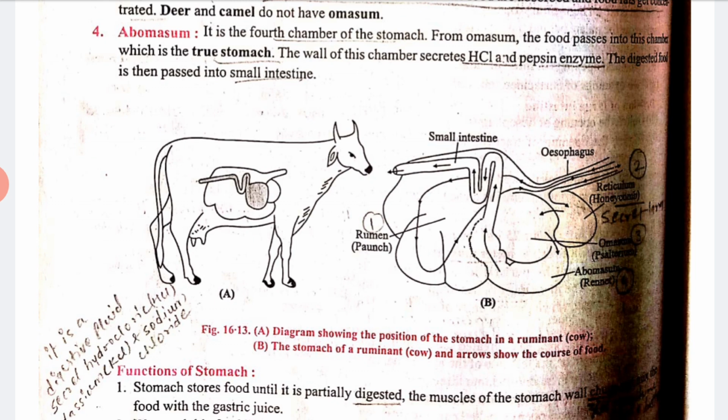So the abomasum is the fourth chamber of the stomach. From the omasum the food passes into this chamber, which is called the true stomach. The wall of the chamber secretes HCl and pepsin enzyme, and the digested food is passed into the small intestine. So it is clear by this name, right? Basically we have four chambers.